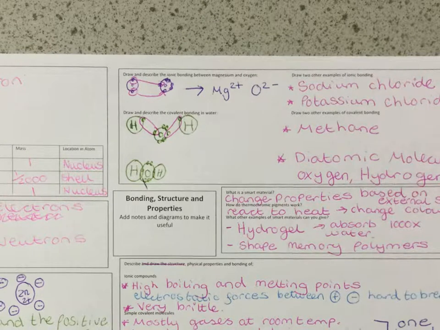You've got magnesium, which has 2 in its outer shell, and oxygen that has 6 in its outer shell. Magnesium is transferring these 2 electrons to oxygen. Magnesium has lost 2 electrons, so has become 2 positive because it's lost 2. Oxygen has gained 2 electrons, so it's become 2 minus, okay?